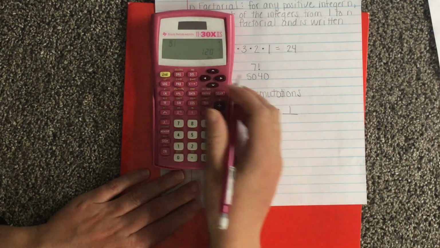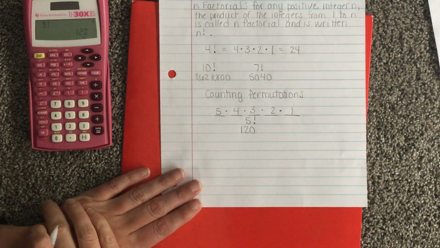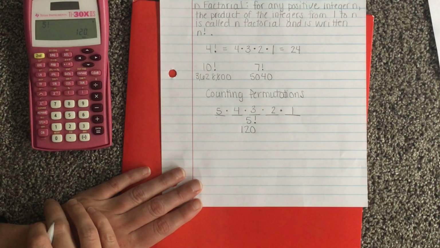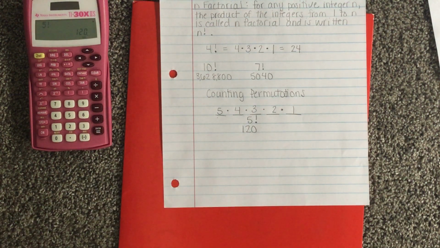5 factorial. There are 120 different possible arrangements of those 5 posters. So I would like you to try this next problem. You have 3 posters to hang in your room. How many ways can you arrange the posters?